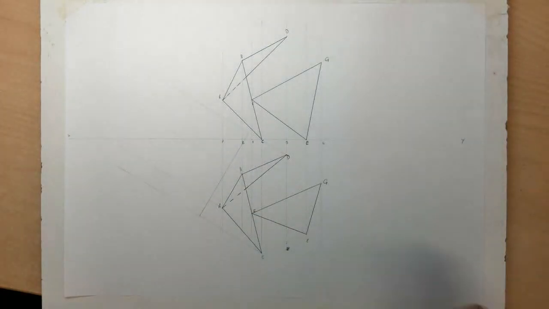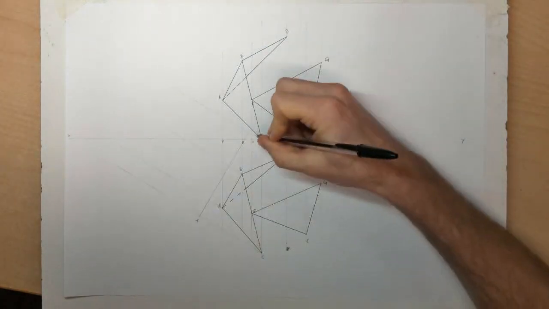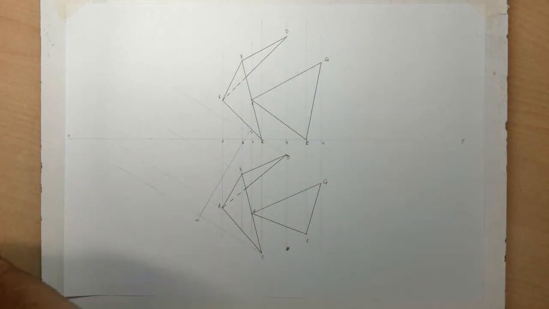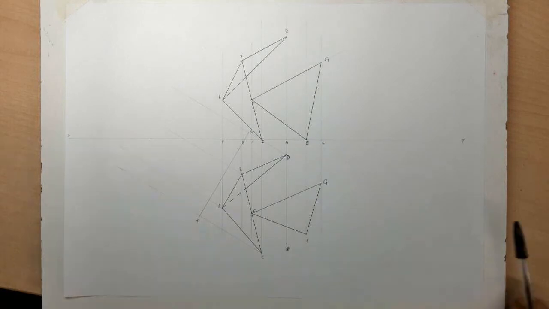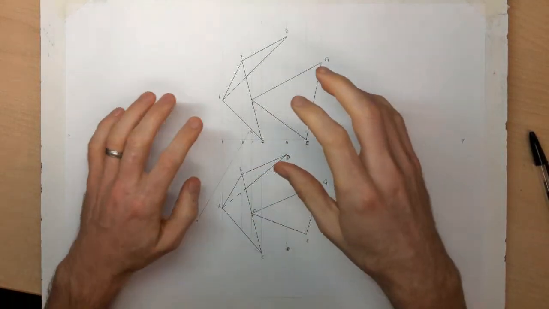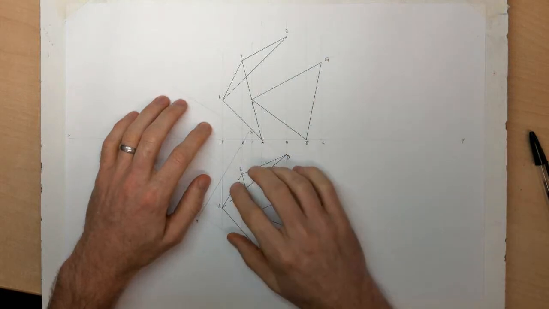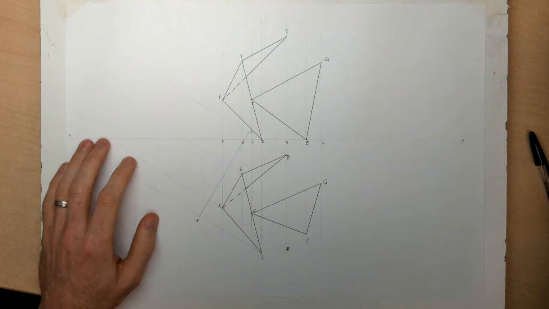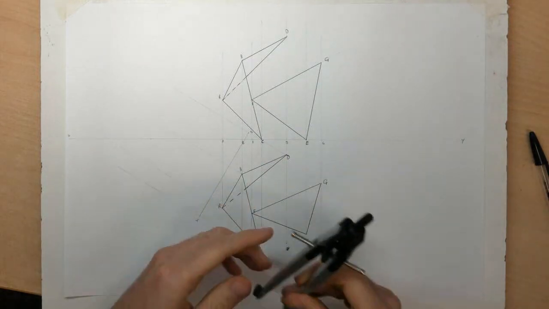Okay, so that's all my points projected out there along my x1, y1. Okay, so we're producing an auxiliary elevation over here, so projecting from plan, creating an elevation, so I take my heights from the elevation. So we'll start with AB first of all.